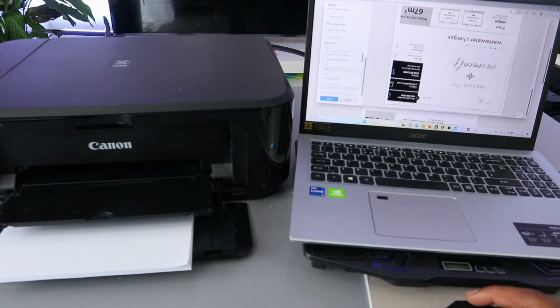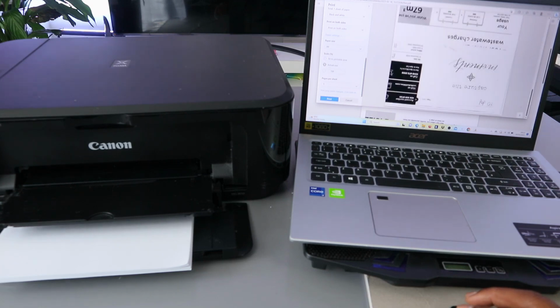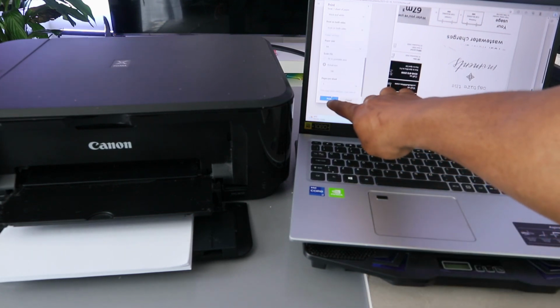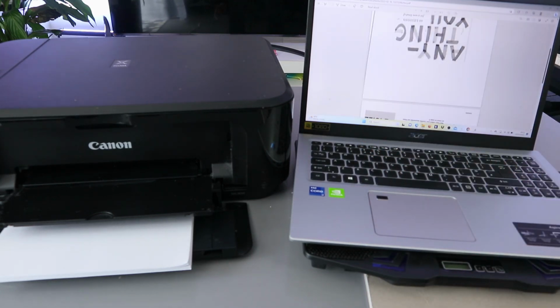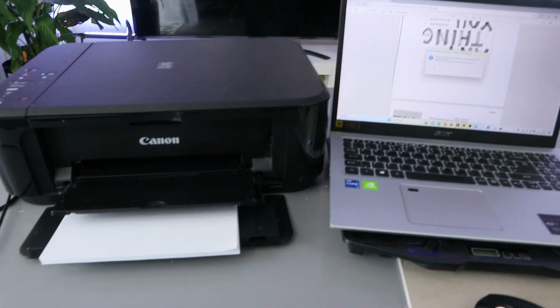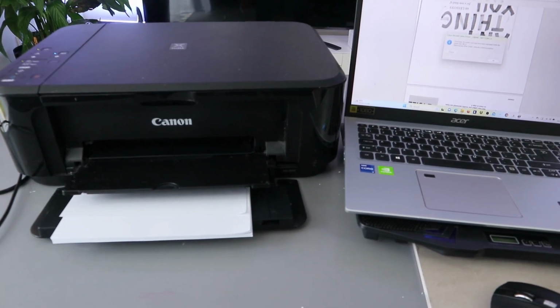Then the next is you select actual size or fit to printable area. So you select the actual size, or you select 100%. Now pages per sheet is 1 page. So once you select all this, the next thing to do, you need to select print. So we're going to select print. You can see the document is printing out.